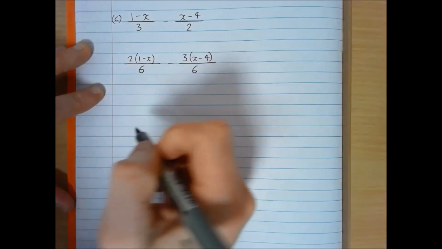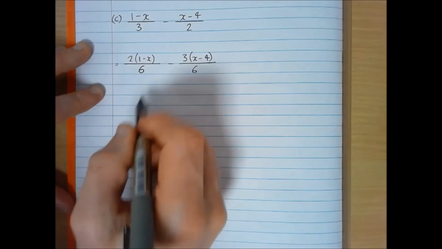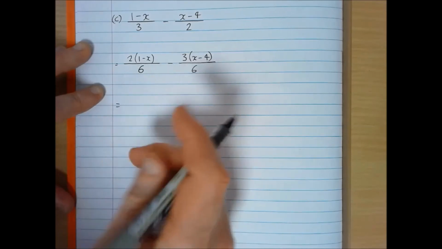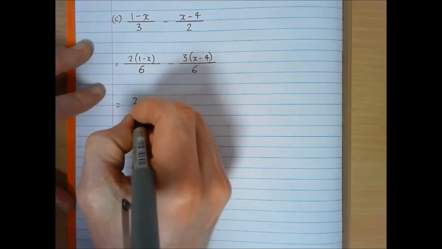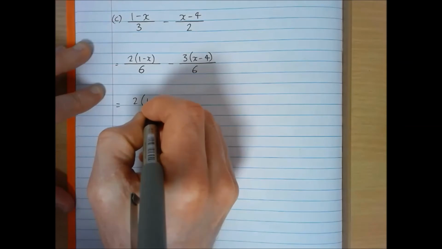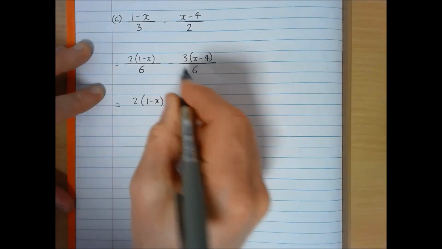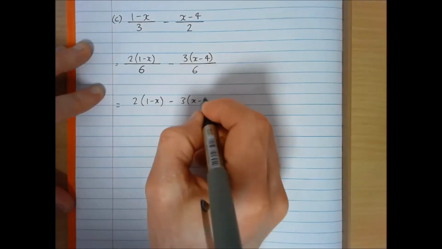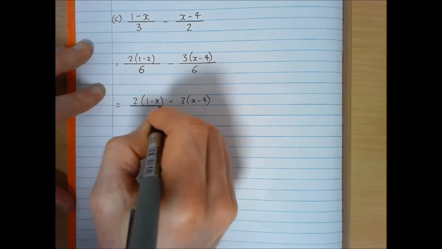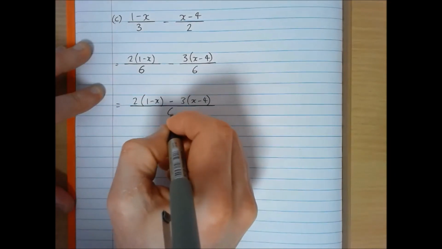We've now got a common denominator of 6, so we can push the two fractions together into one single fraction. So on the numerator then we would have 2 bracket 1 minus x minus 3 bracket x minus 4, and the common denominator is the 6.